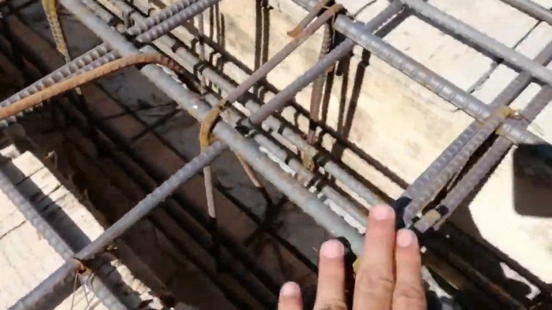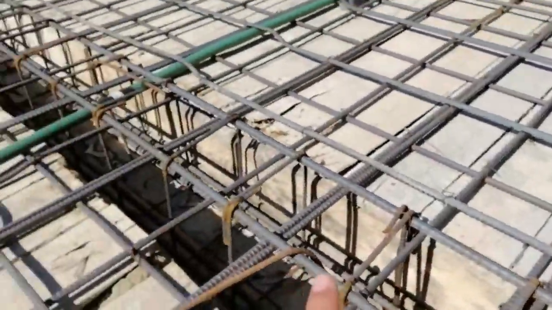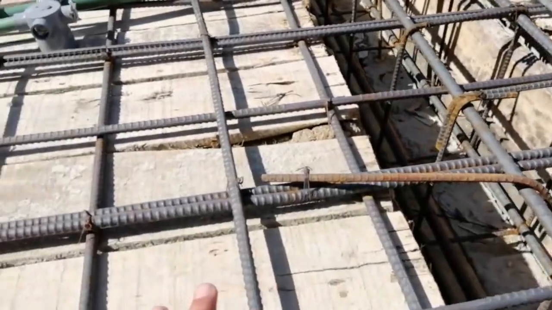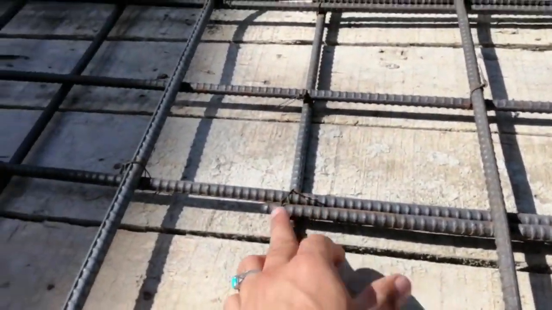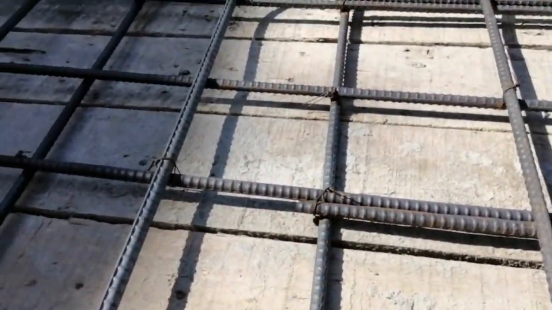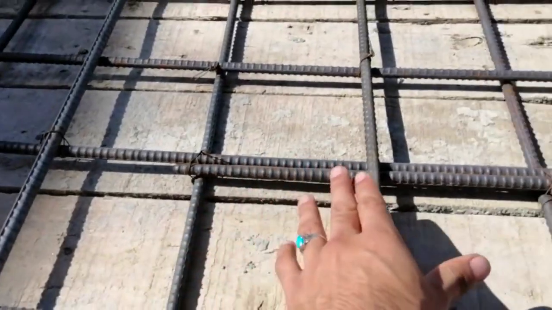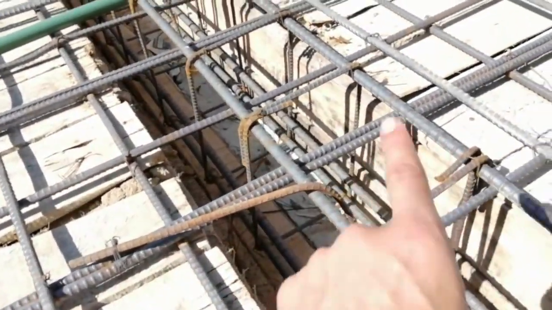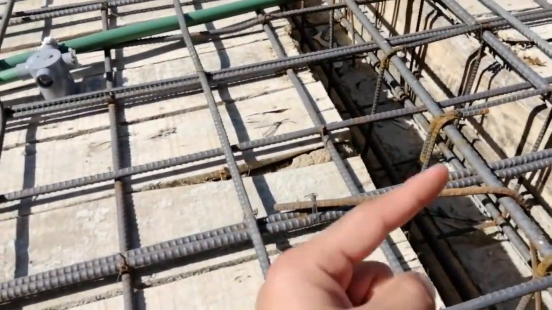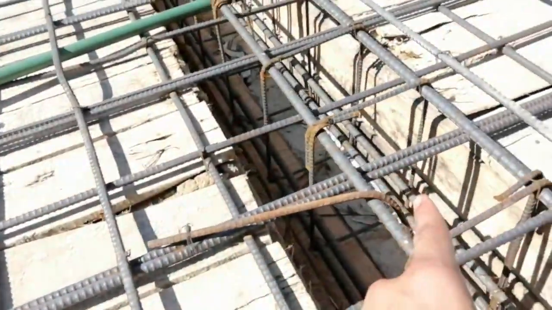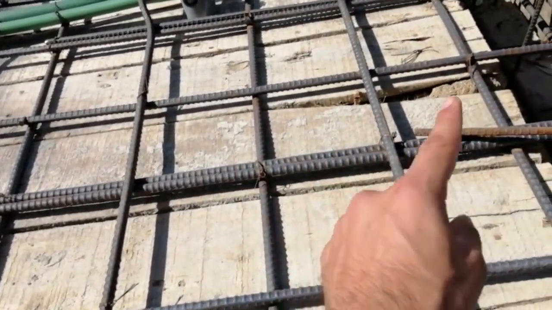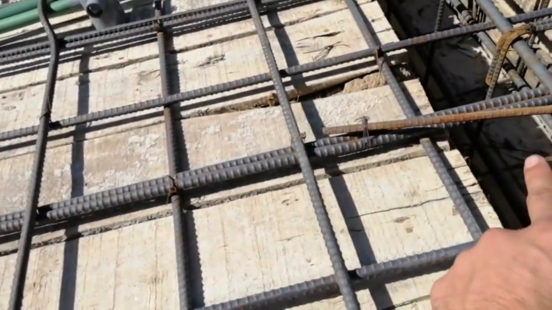Now guys, you can see this is the support. As you can see, this is the RCC column and this is the beam. So lapping length is being provided at the end of the support guys. This is a big mistake. The lapping length should not be provided at the end of the support, because at the end of the support we have more shear stresses, right? So now here is a question: if we cannot use lapping length at the end of the support in the RCC slab, where can we provide it?